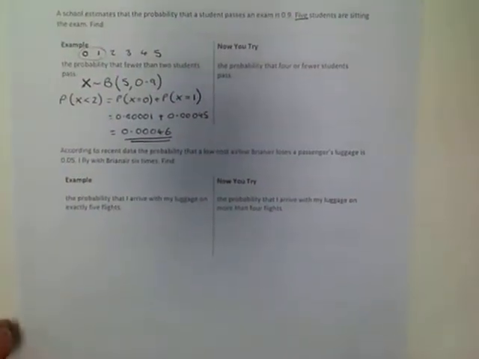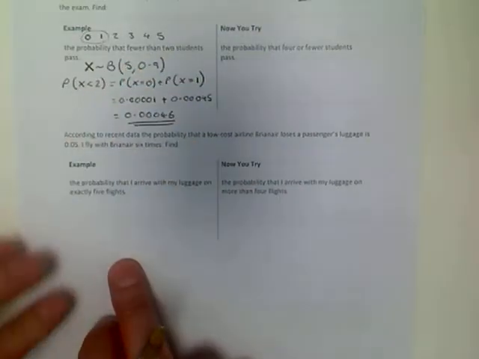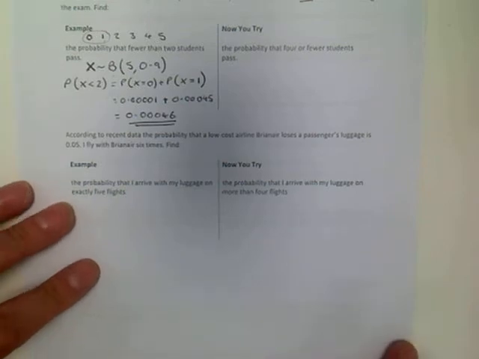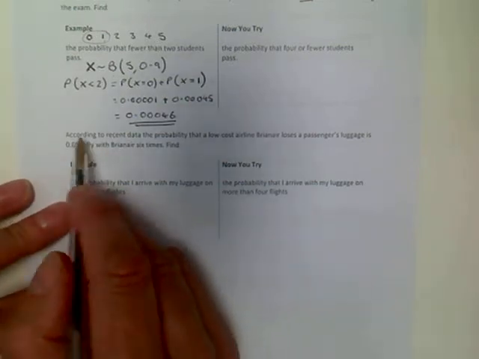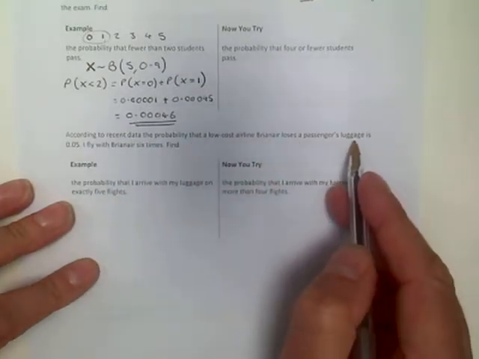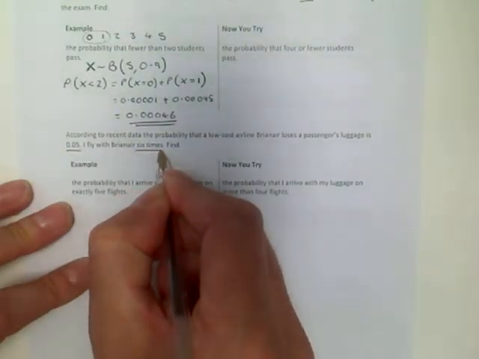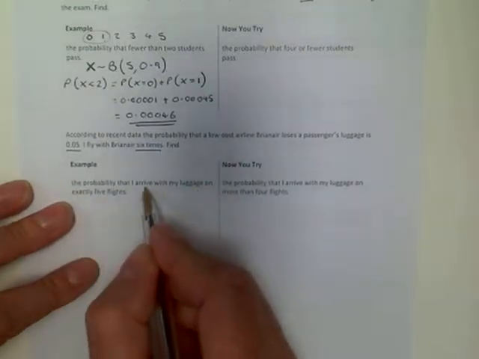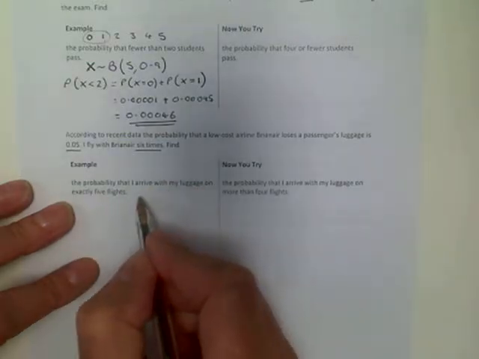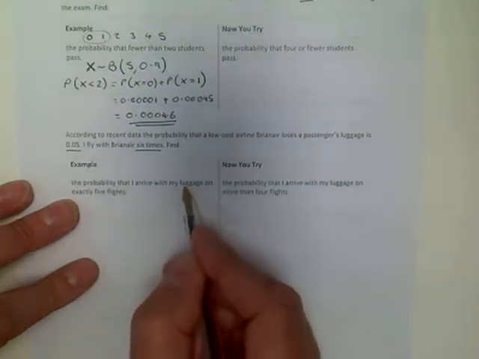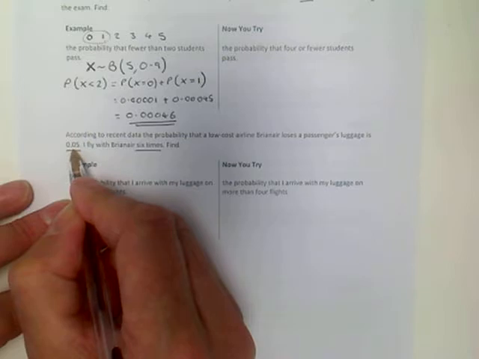Okay, right, so let's move on to this next one here. I'm going to go down the left. Now this is a good example of where you need to be quite careful on these sorts of things and read questions really carefully. So according to recent data, the probability that low-cost airline Ryanair loses a passenger's luggage is 0.05. We fly with Ryanair 6 times. And the question is asking me, find the probability that I arrive with my luggage on exactly 5 flights. Now this question says that the probability that I arrive with my luggage, I'm given the probability that my luggage is lost.